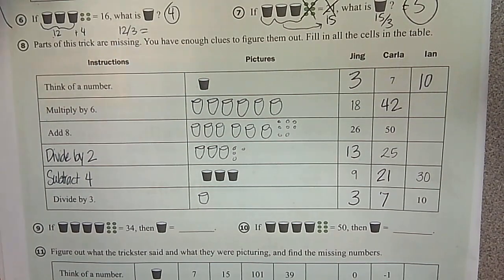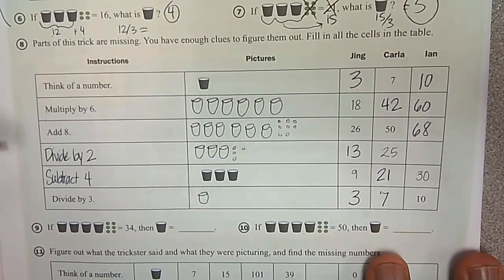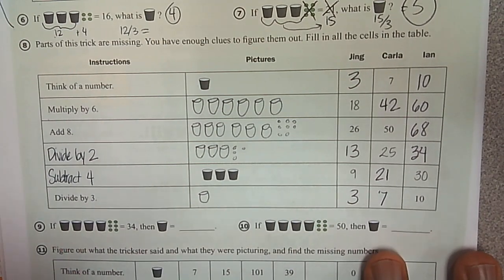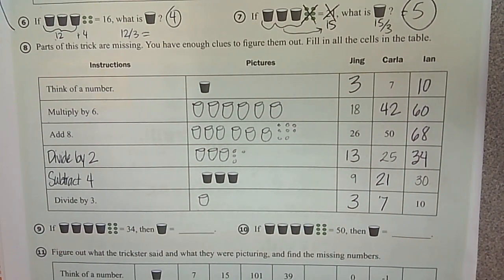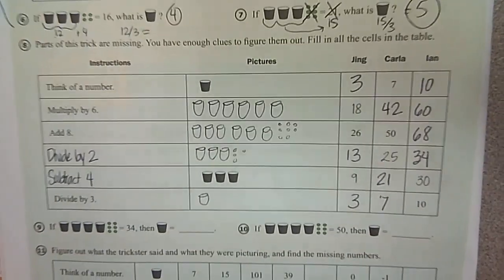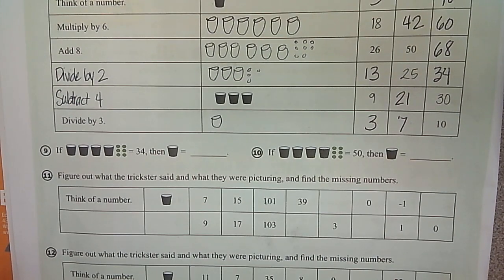So 10 multiplied by 6, 60. 60, add 8, 68. Divide by 2 is 34. Subtract 4 is 30. Divide by 3, let's go. If I was wrong, I would have just put a line through all these and put it right next to it. Sometimes I am wrong. So if I show you the wrong thing, please don't be upset. I'm figuring it out with you. And it's okay to be wrong. Just learn from your mistakes. I don't care if everything's perfect. I just want to see how you think.